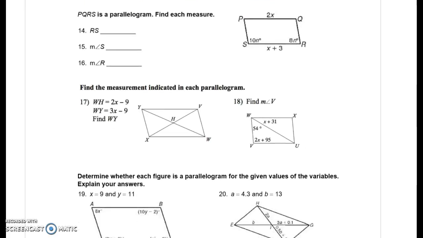The next one, it is a parallelogram, find each measure. We are looking for RS. RS is x plus 3. So we need to use the other side as well, which would be congruent to this one. Remember, congruent means equals. Therefore, 2x equals x plus 3. Solve for x.